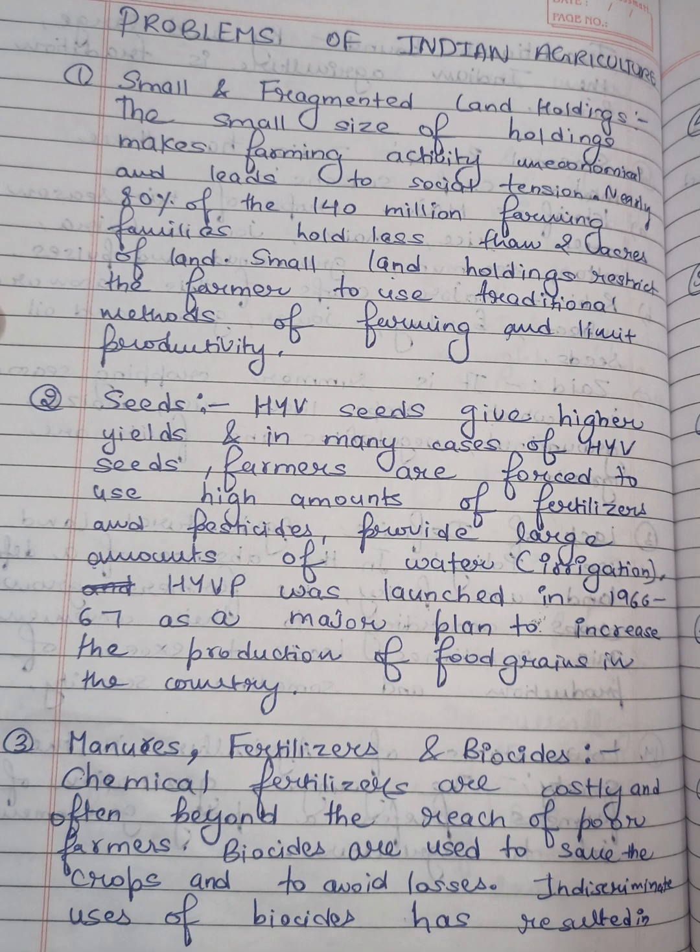Second is seeds. HYV seeds give higher yields, and in many cases of HYV seeds, farmers are forced to use high amounts of fertilizers and pesticides, and provide large amounts of water for irrigation. HYVP was launched in 1966 to 67 as a major plan to increase the production of food grains in the country.